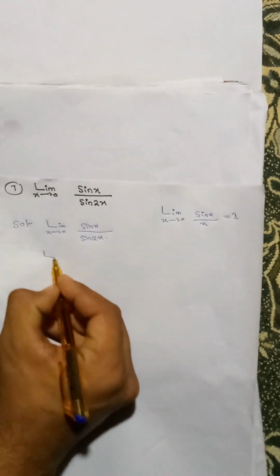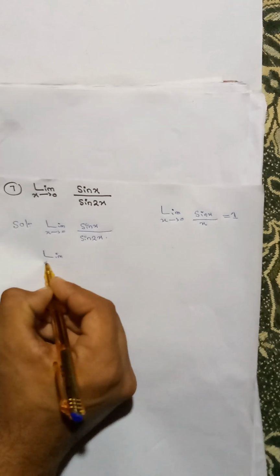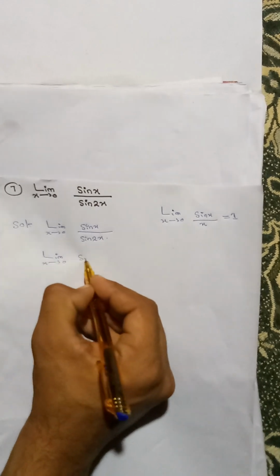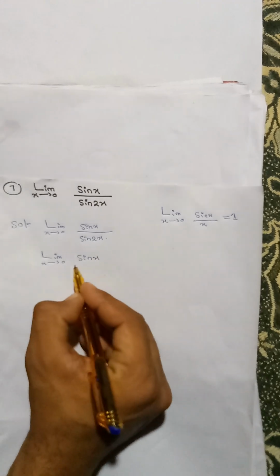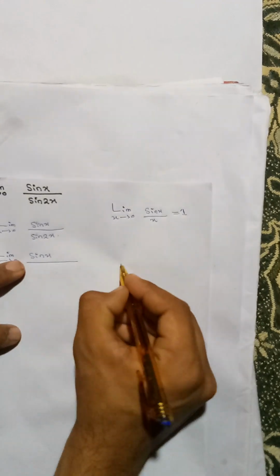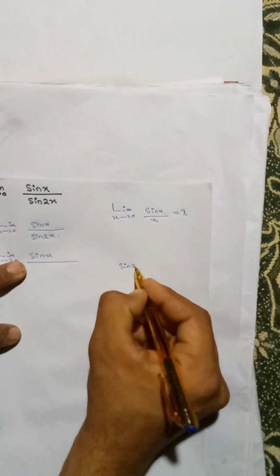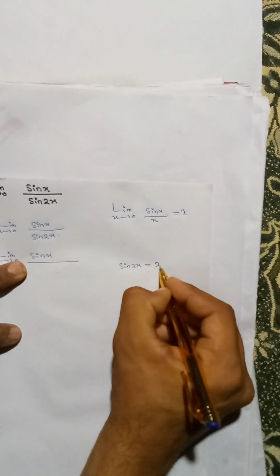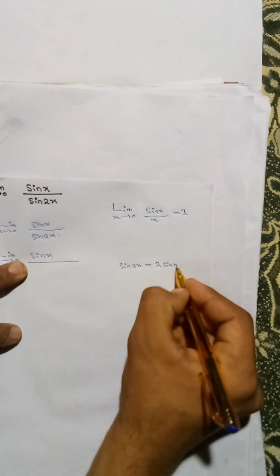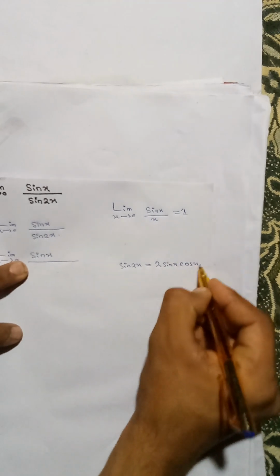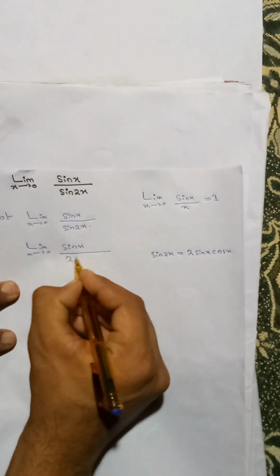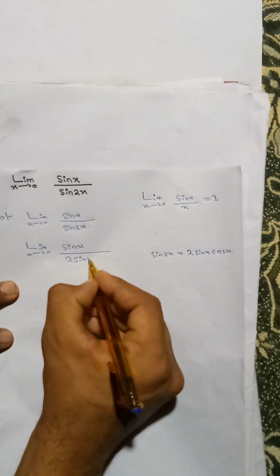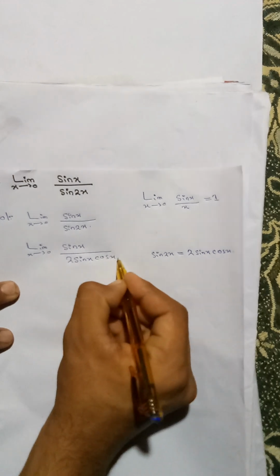So let's solve this question by another method, that is limit x tending to 0 sin x divided by sin 2x. We know it very well, sin 2x is equal to 2 sin x cos x. So sin 2x can be written as 2 sin x cos x.